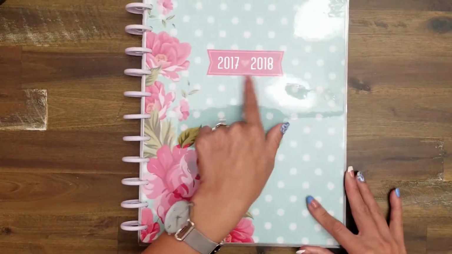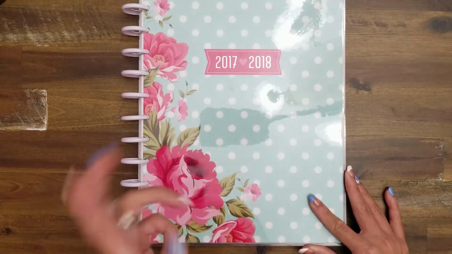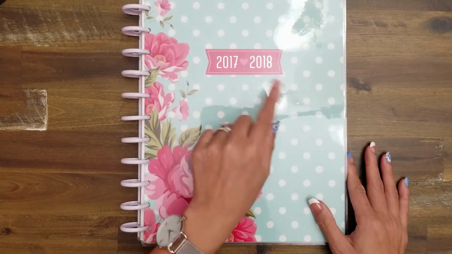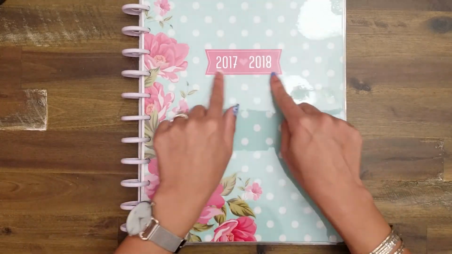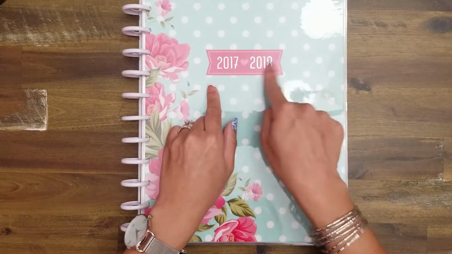Second thing is, this is super outdated, right? So I meant to do this first, but I just got caught up in showing you the dividers and stuff. One of the things that I want to do is be able to change this. Now I would love to use this cover, so I might eventually cut out a piece of vinyl and put my name on it or something and cover up the date here.